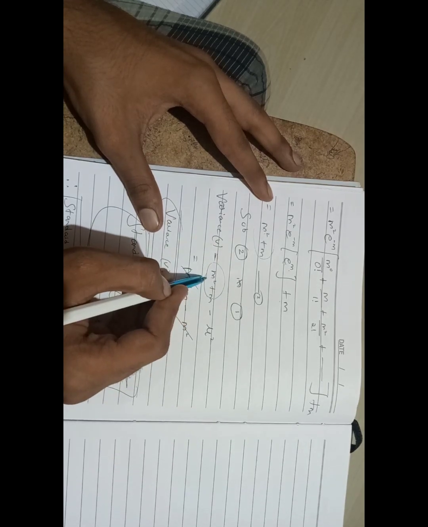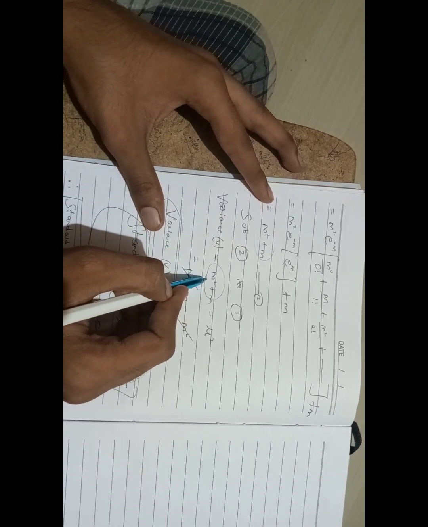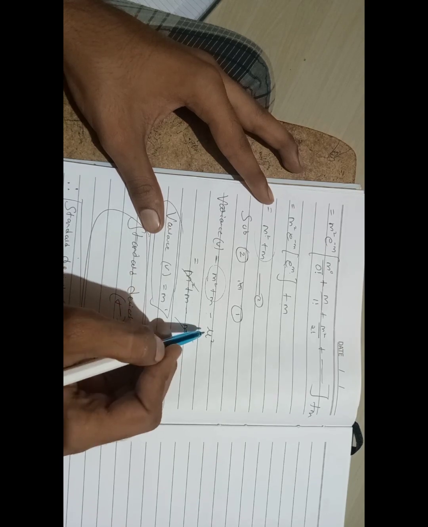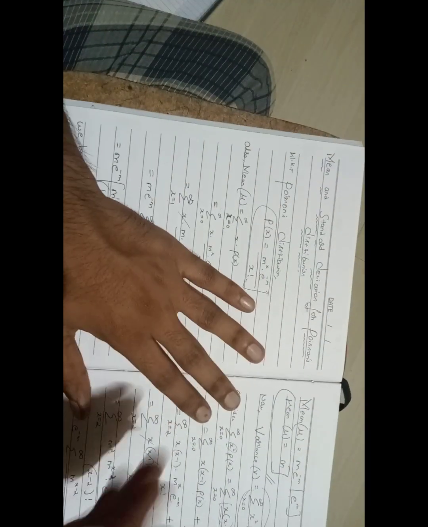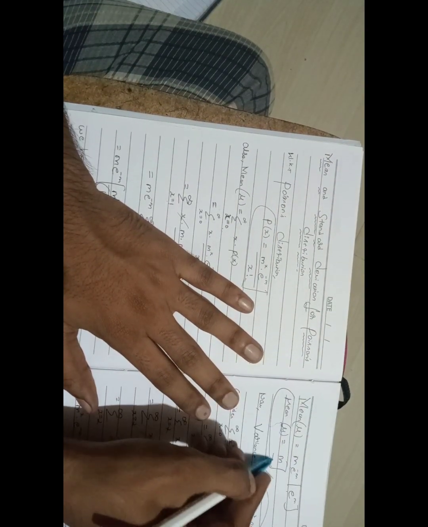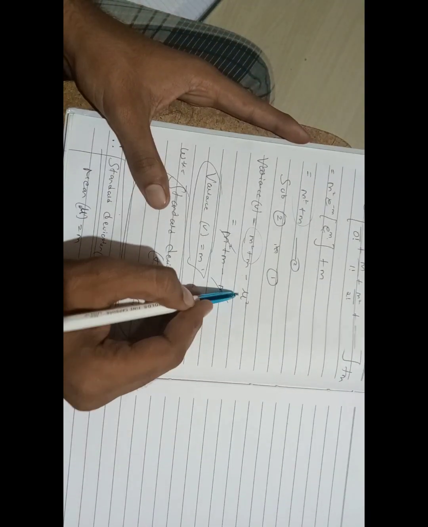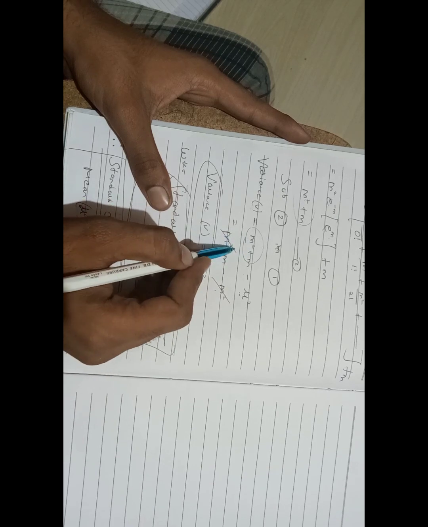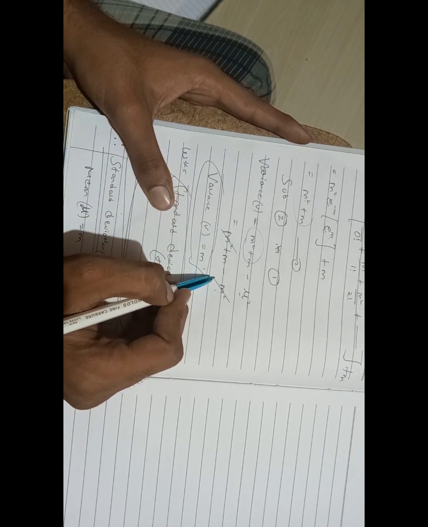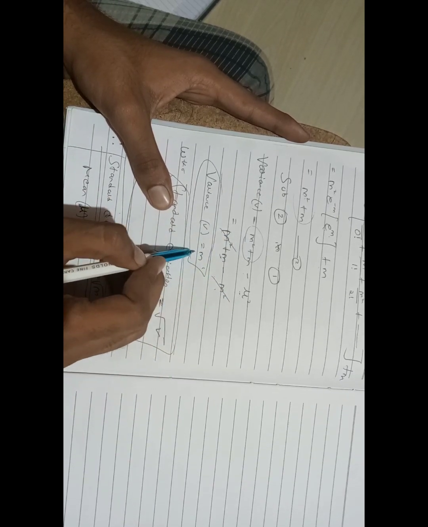Now next, minus mu square. What is our mu? Mu is equal to m, then my mu square will be m square. So now plus m square minus m square gets cancelled, and my variance will be only m.